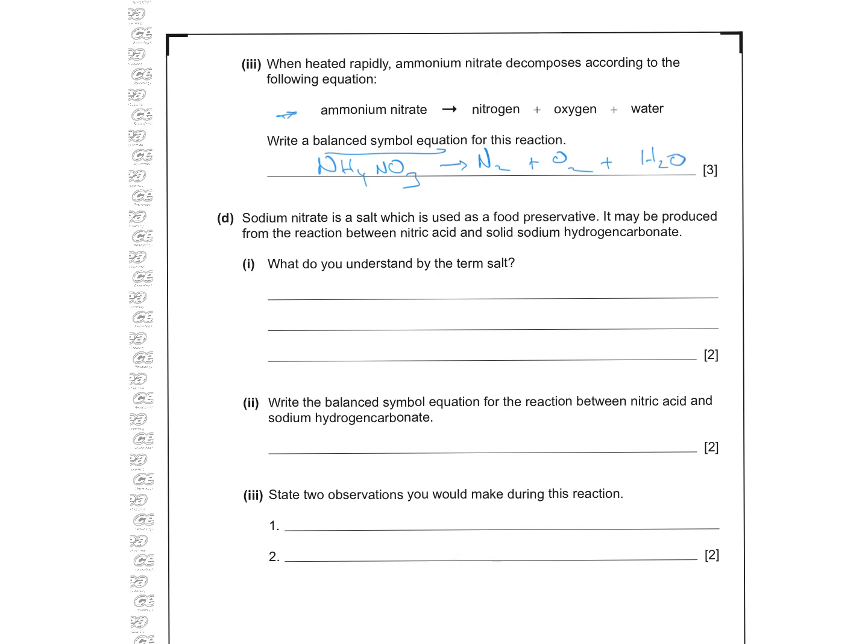Has to be balanced, so we need a 2 in front of the ammonium nitrate to balance the nitrogens, etc. And then on the left that gives, for example, 8 hydrogens. We've only got 2 on the right, so a 4 is required over on the right in front of the H2O.